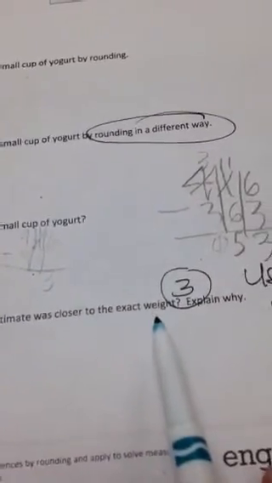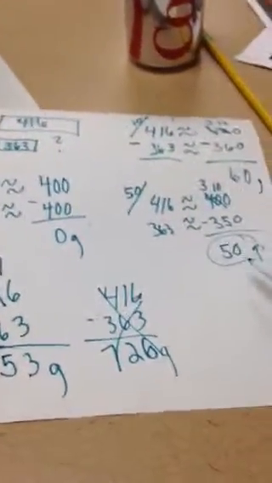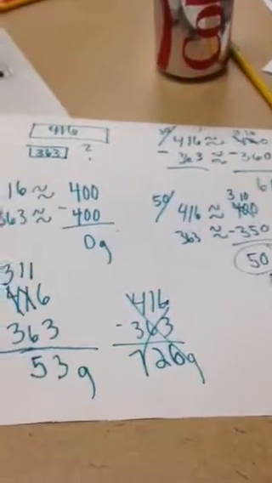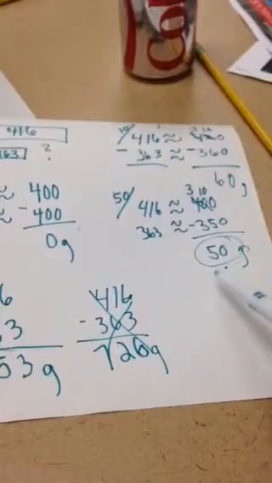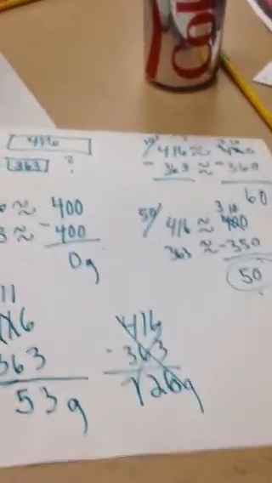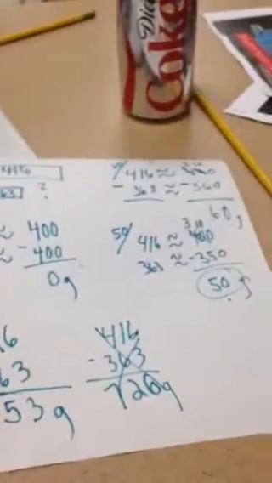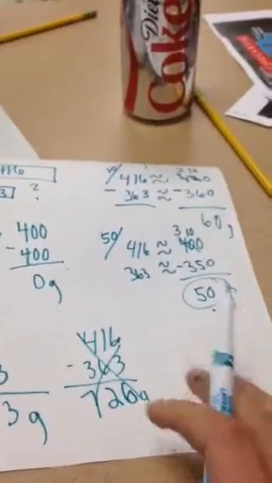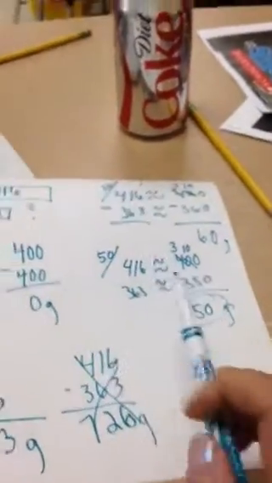So which estimate was closer to the exact weight? Well, it depends on which ones you're talking about, right? We know that if you rounded to the nearest 50, that 50 grams would have been that. And we talked before about when you round to the nearest 50, the numbers are closer to the middle, like a halfway point, and so it basically balances itself out. I wouldn't worry too much about that.